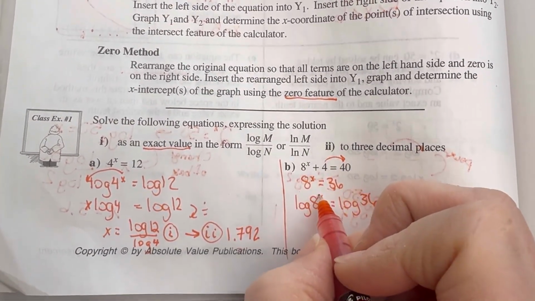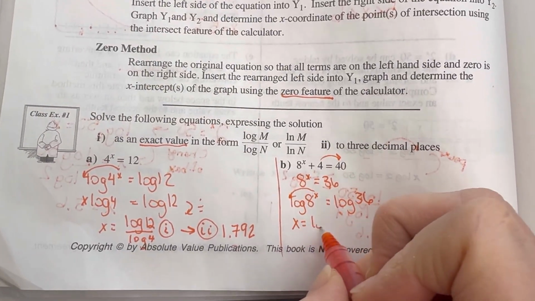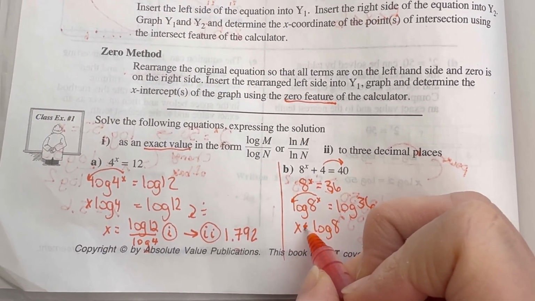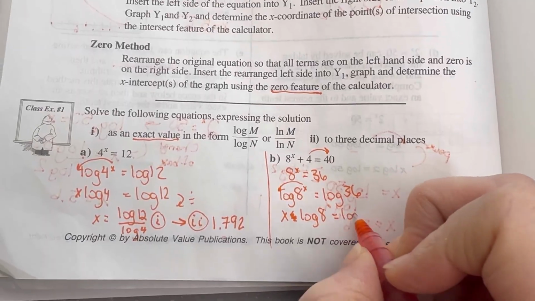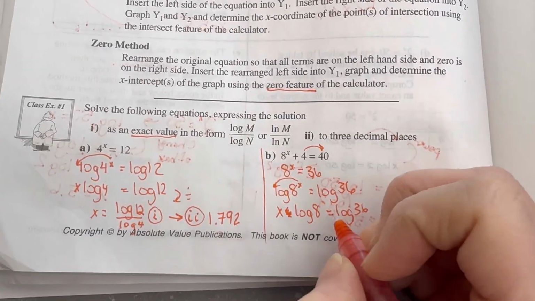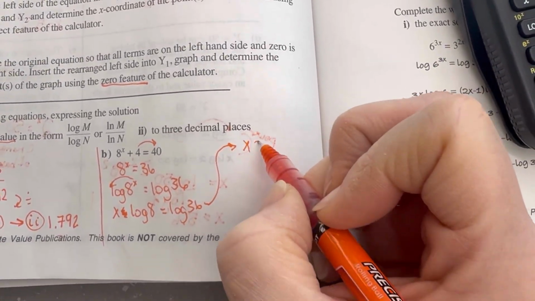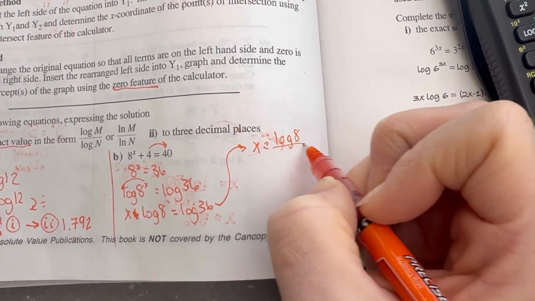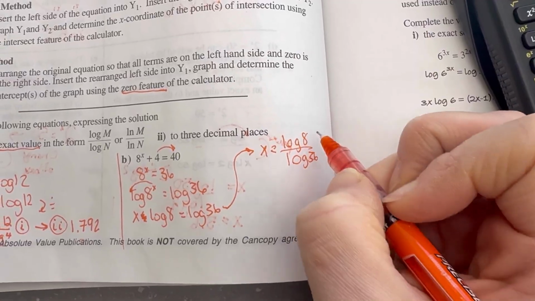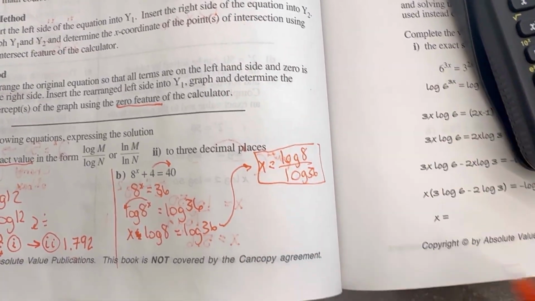I'm gonna use my power law. So x is equal to log 8, oopsies, not equal to, multiplied by log 36. And then I'm gonna divide, which I'm gonna do up here. So x is equal to log 8 over log 36. So that's my first part of my question.